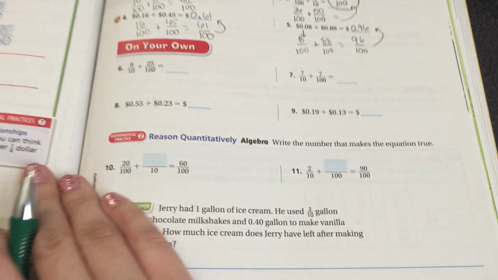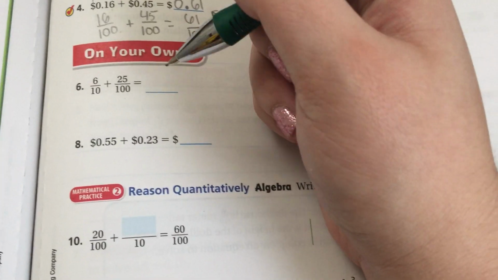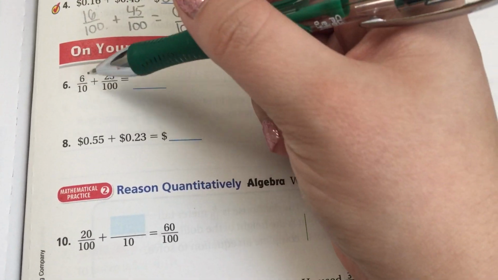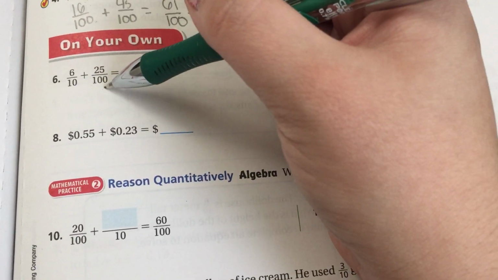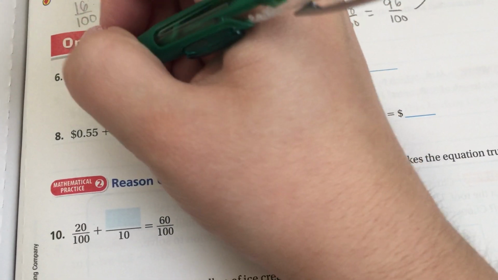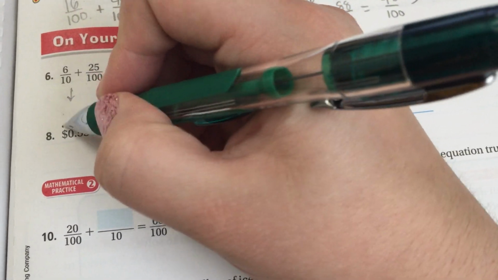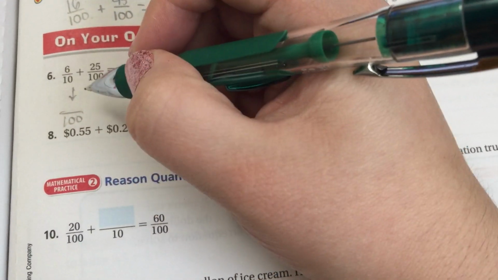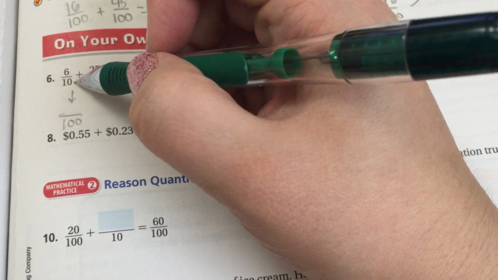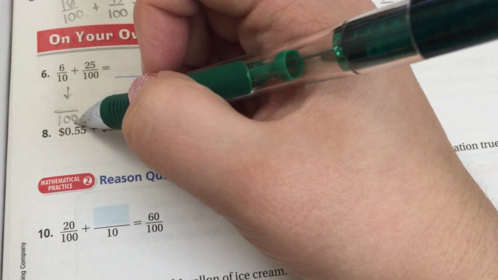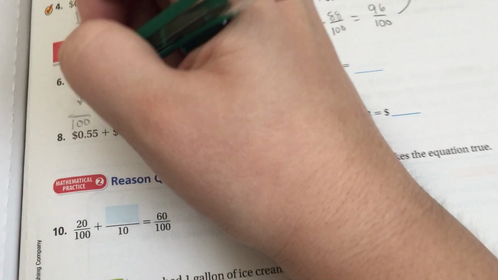All right, so here are your answers. We're going to add these two fractions together. They don't have a common denominator, so I'm going to turn them into something that does have a common denominator. I want them both to have 100, so I'm going to put 100 in the denominator. I had to multiply 10 by 10 to get 100, so I have to multiply 6 by 10 as well.